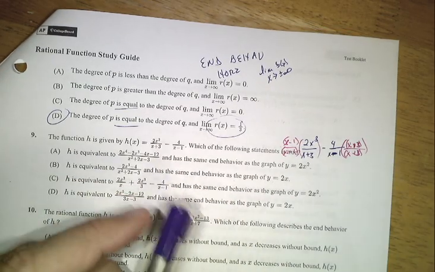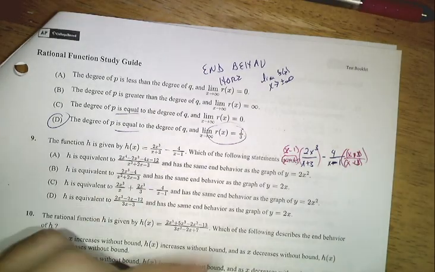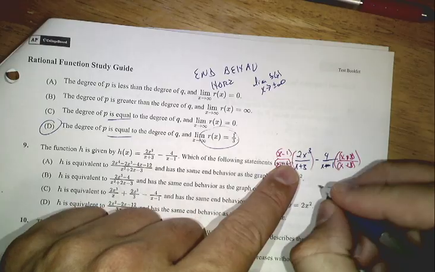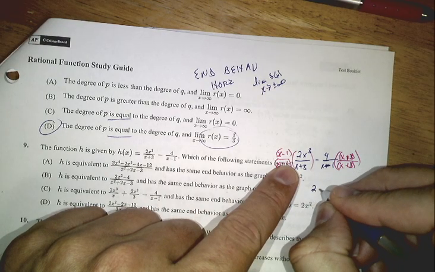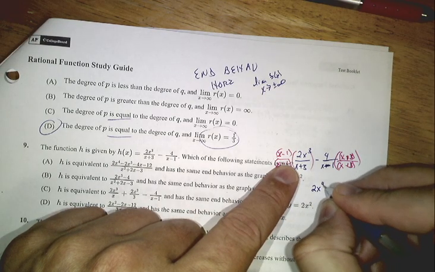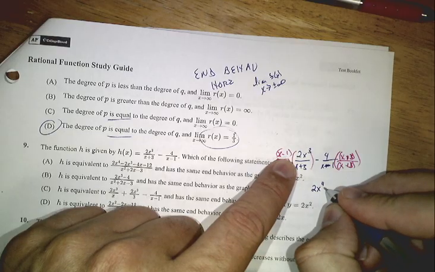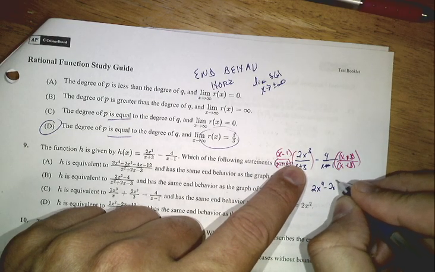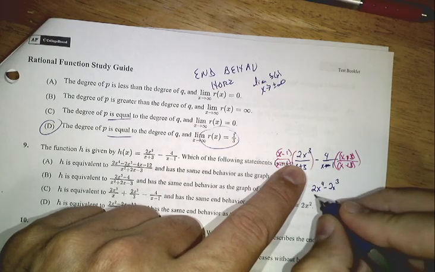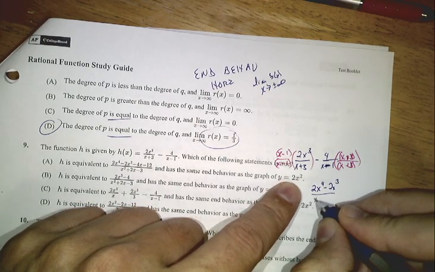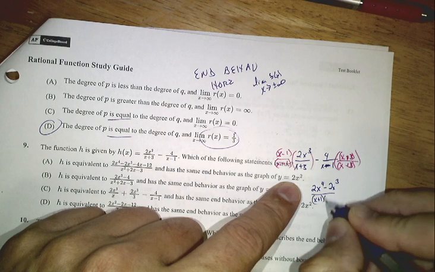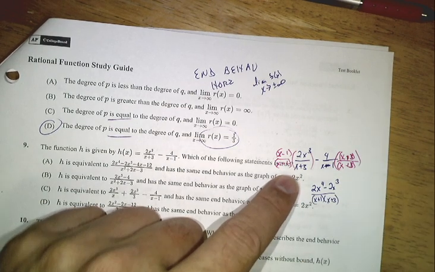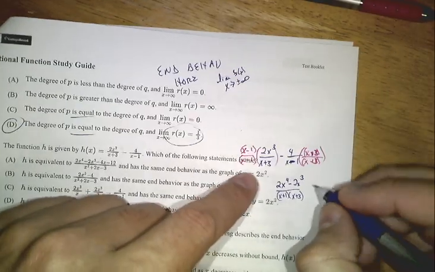So now this is going to be x minus 1 times 2x to the third, which is going to be 2x to the fourth minus 2x to the third over x minus 1 times x plus 3. So that makes that denominator x minus 1 times x plus 3.